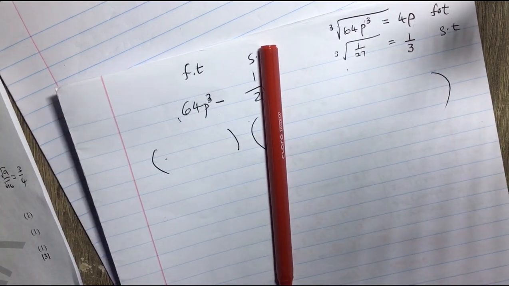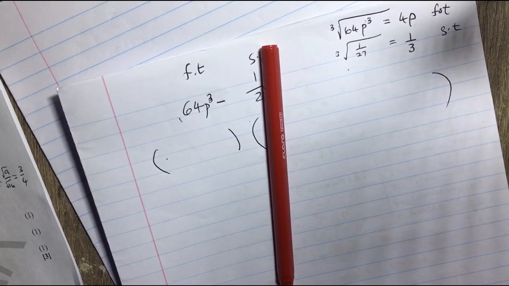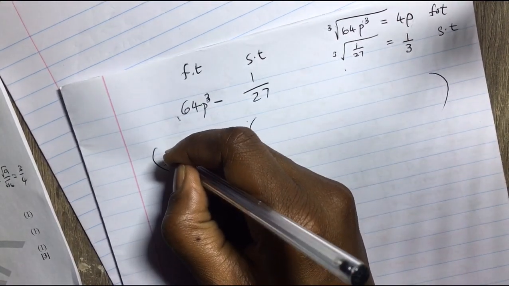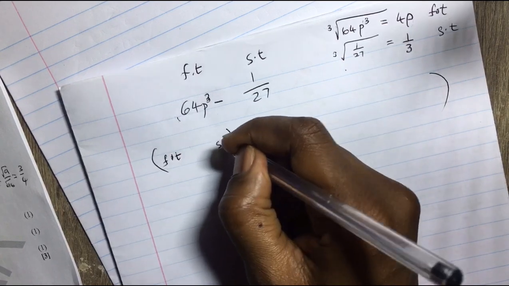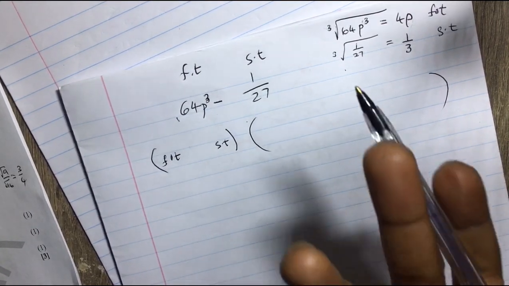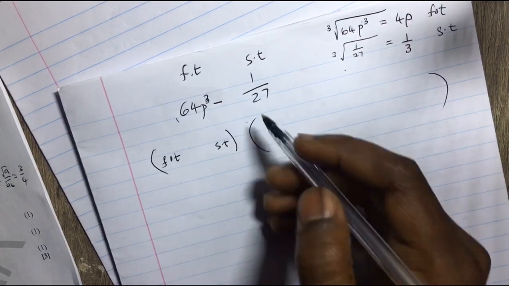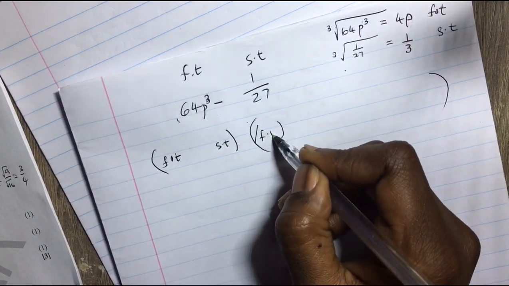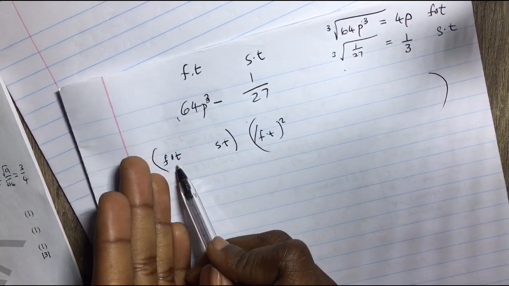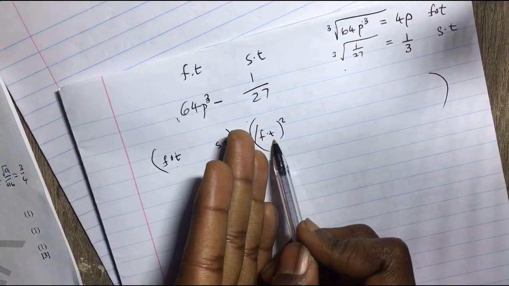So for FT and ST, first term, second term. According to that rule, we write FT here, second term. So the smaller bracket: first term, second term. It's so easy. Then here, you're going to square the first term. Whatever value the first term is, we square it there.